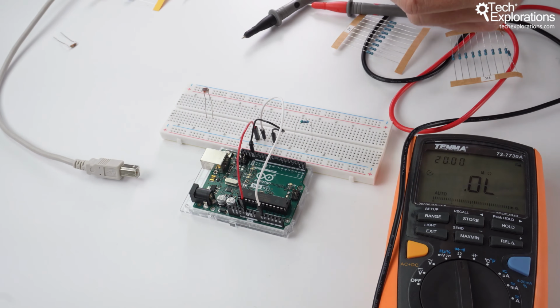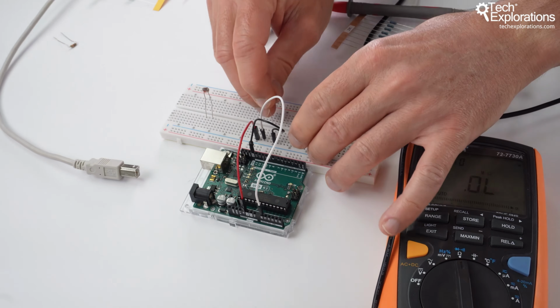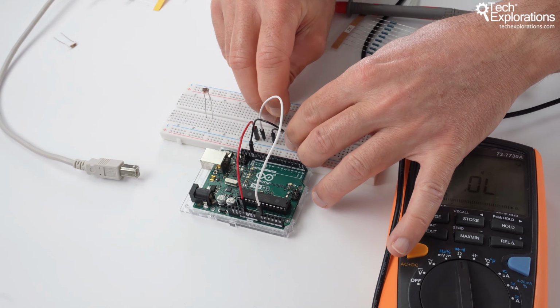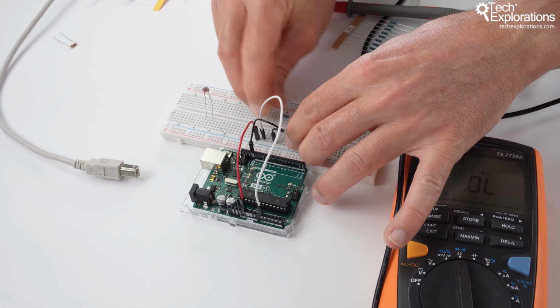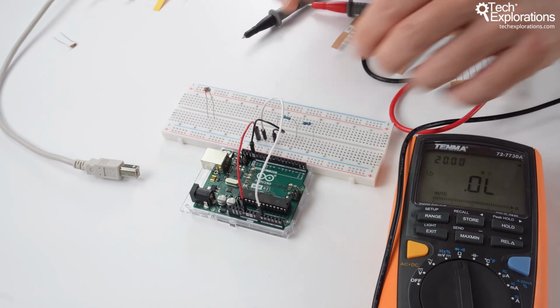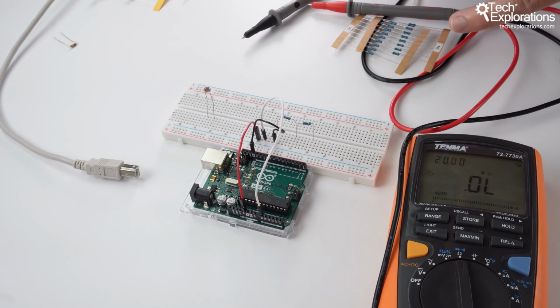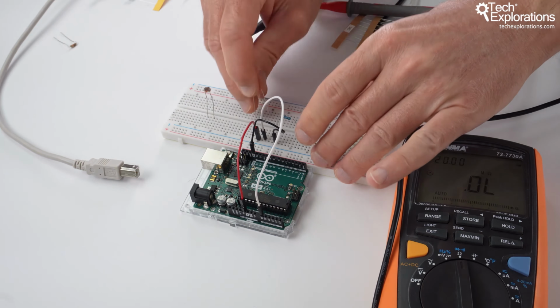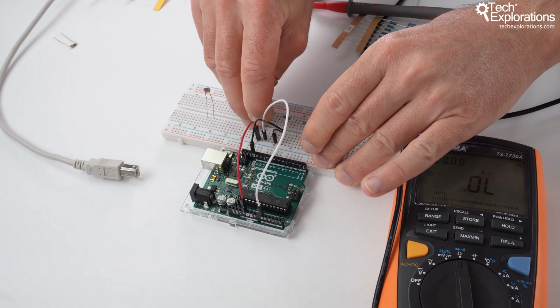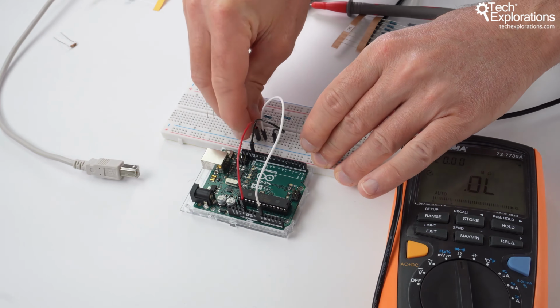Of course, these are going in series. 2 kilo ohms plus a 1 kilo ohm. Like this.